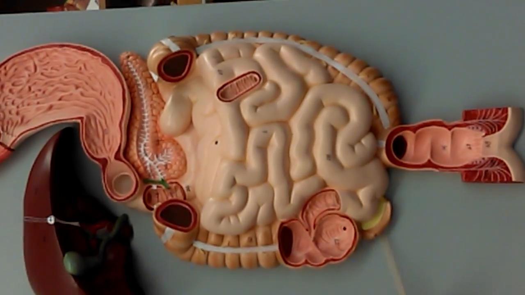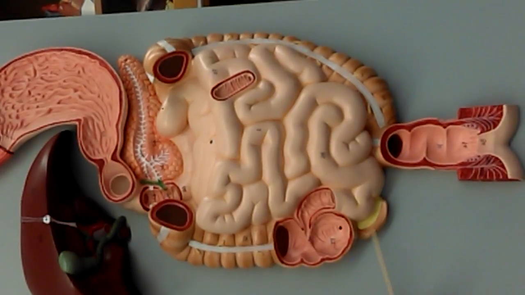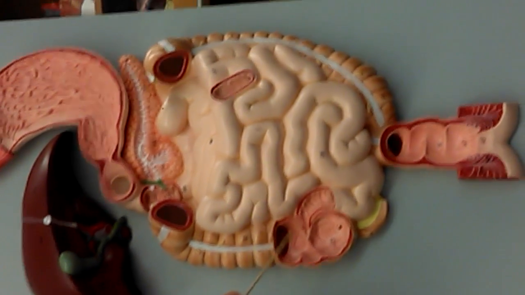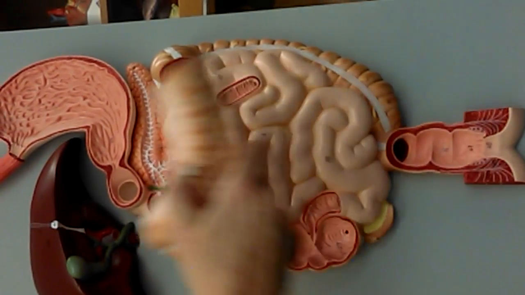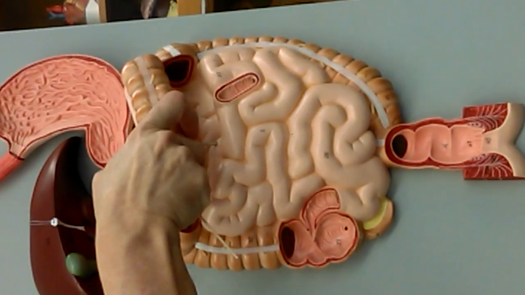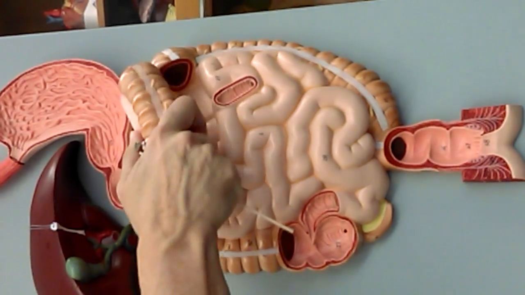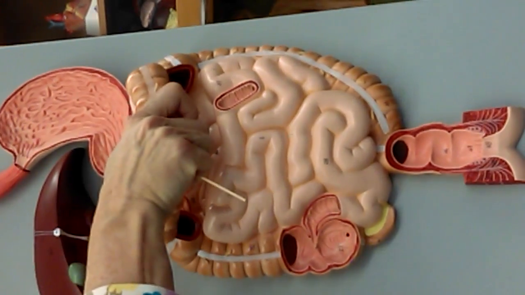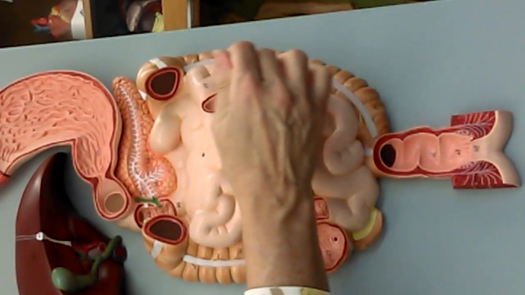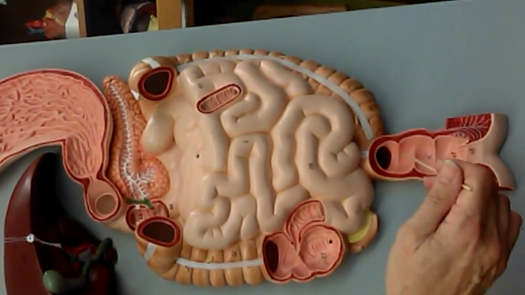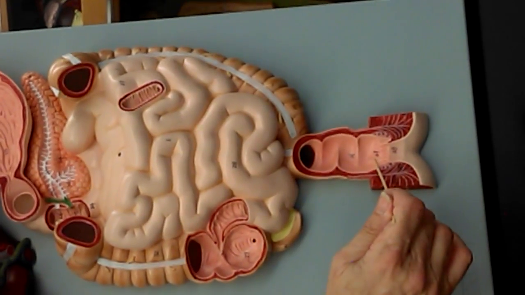Hanging off the cecum is the appendix. The water then is going to go through the ascending colon, this back in, the transverse colon, descending colon, sigmoid, rectum, anus.